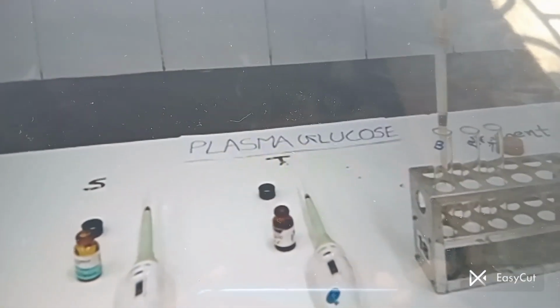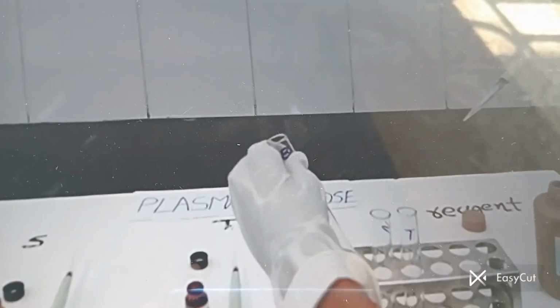After adding blank, standard, and test, now you have to add 1000 microliter of GOD-POD reagent in all these 3 test tubes. Take 1000 microliter of the GOD-POD reagent and first add it into the blank test tube. So this is the blank. After adding the reagent, mix it properly.